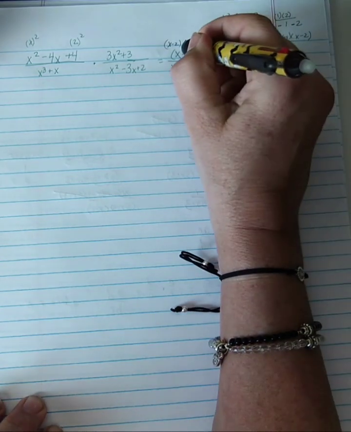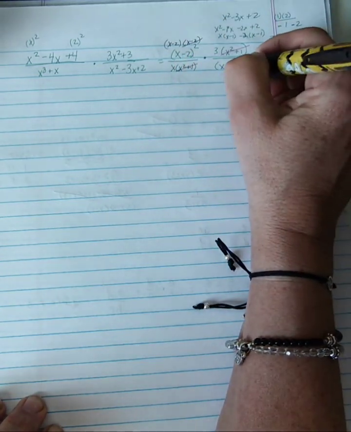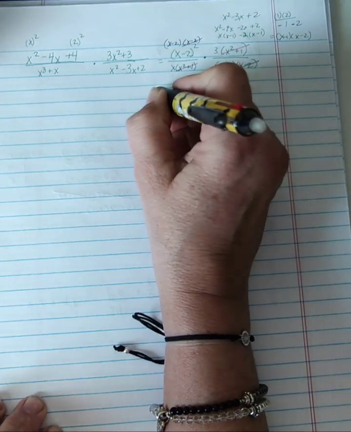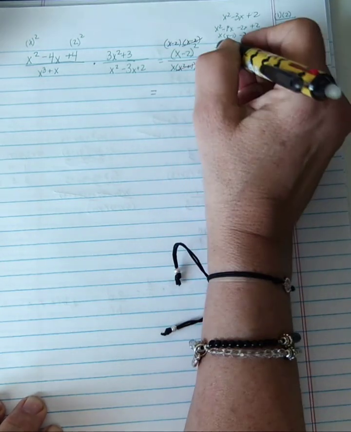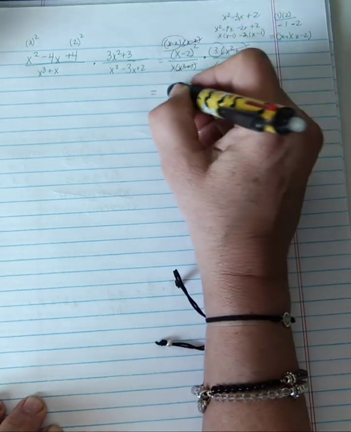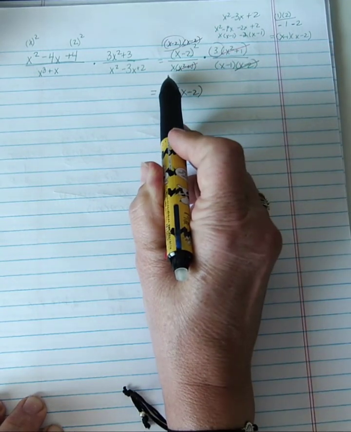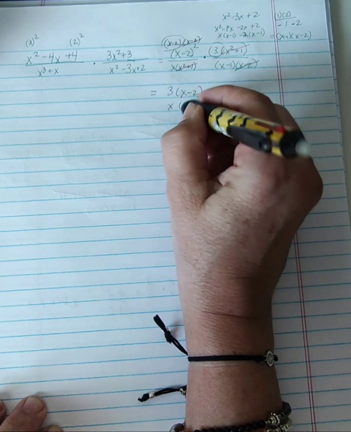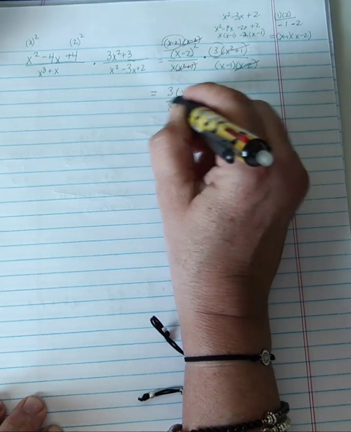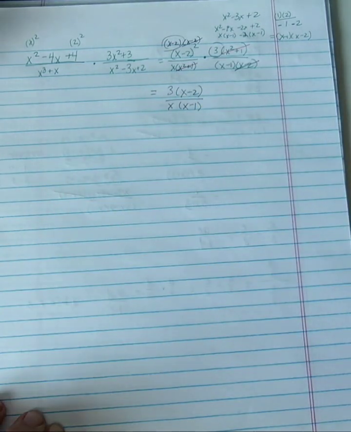And I can see that one of the x minus 2's cancels out with the other one. So I'm left with a 3 on the top and an x minus 2. And on the bottom, I'm left with an x times an x minus 1. And that would be my answer in simplest form. And I can see there's no more canceling out that I can do.